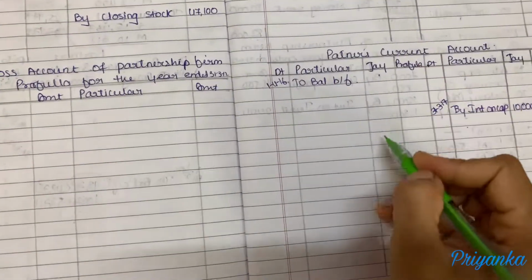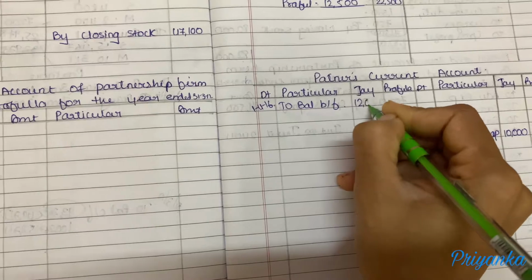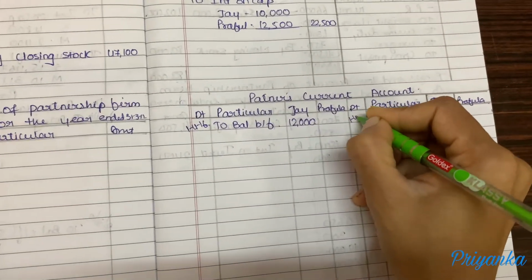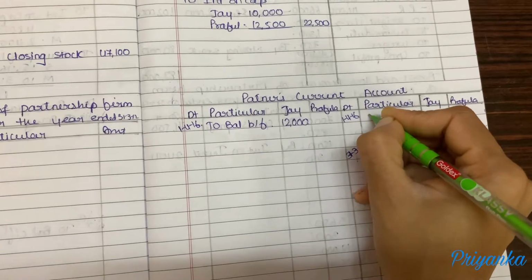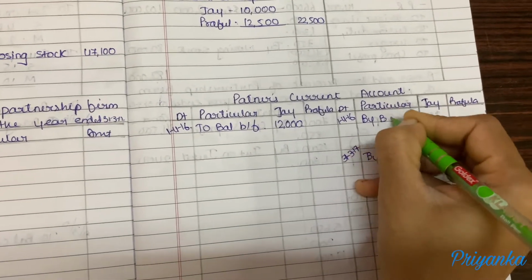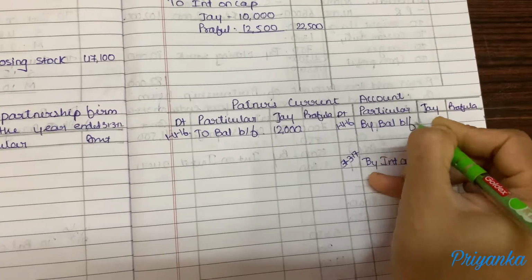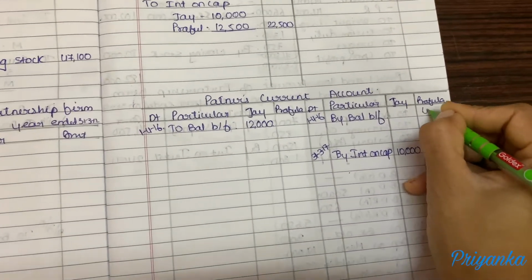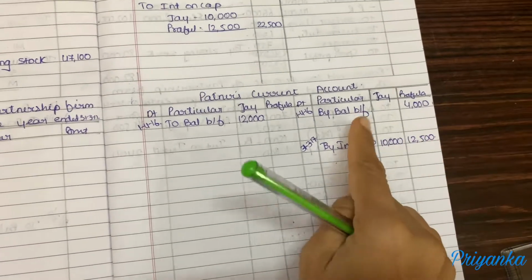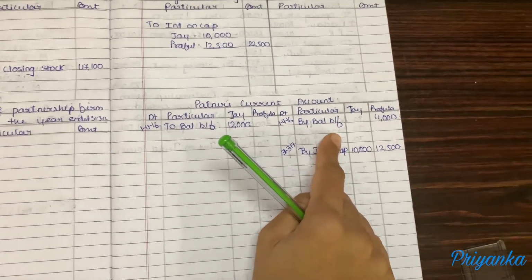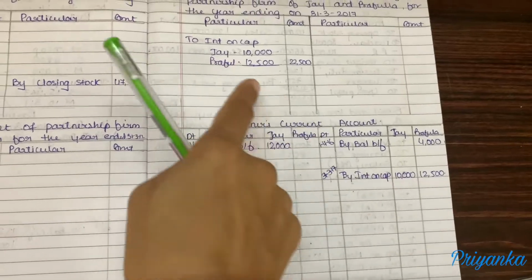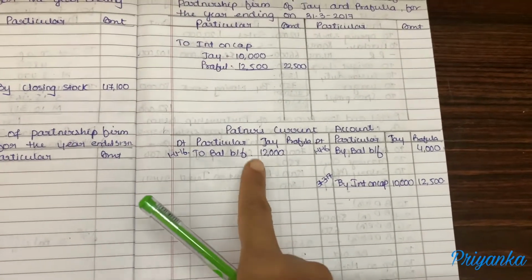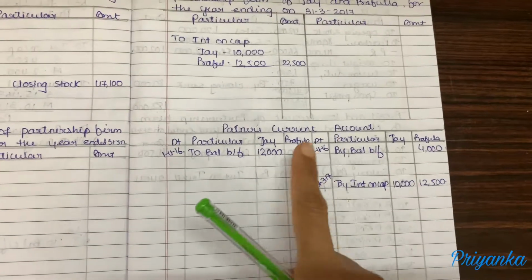So in the J column, we'll write the opening balance of 12,000, and for Prafulla, we'll write at the credit side the amount 4,000. This will make it easy to write the interest on current account, to go in the opposite direction. So before you calculate, first write down the opening balance in the current account.